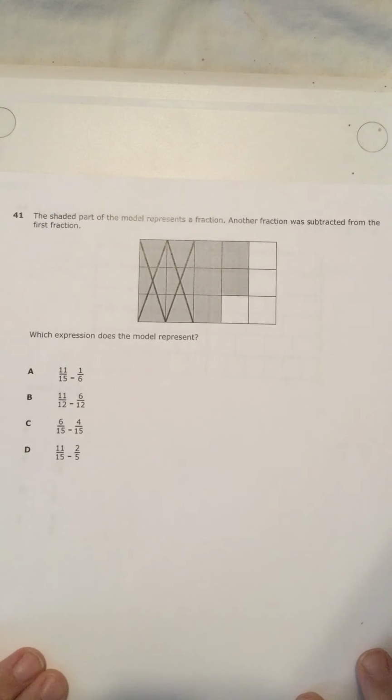Okay, 41. You've seen this one before too. The shaded part of the model represents a fraction. Another fraction was subtracted from the first fraction. Which expression does the model represent? So remember, you're going to look at the shaded part first, and then you have to visualize the rest of it.